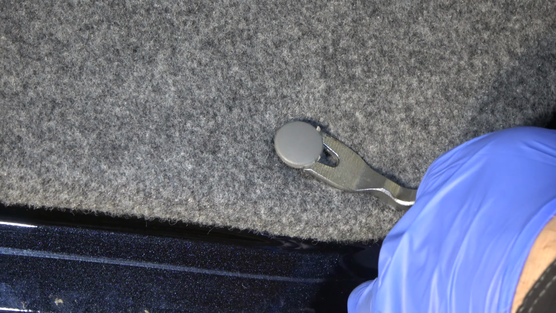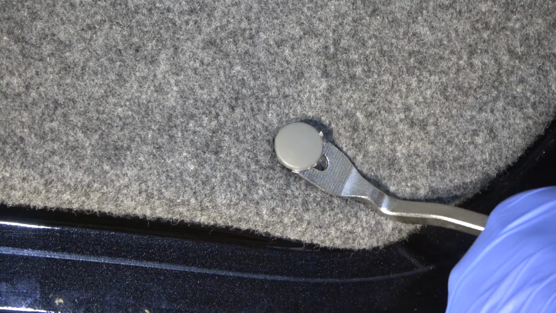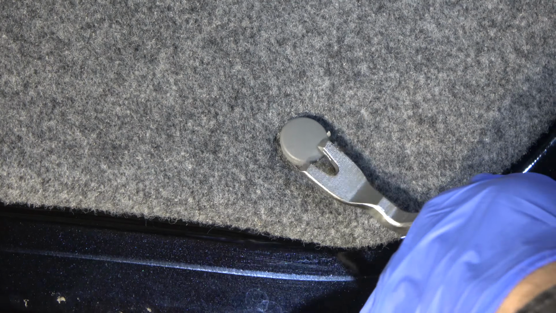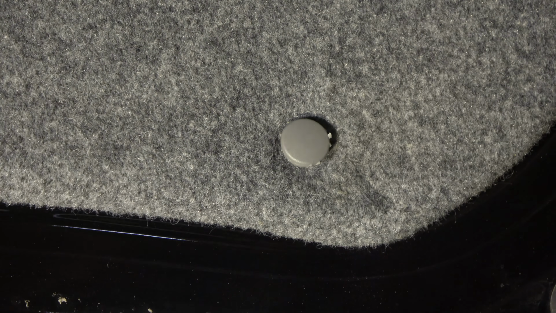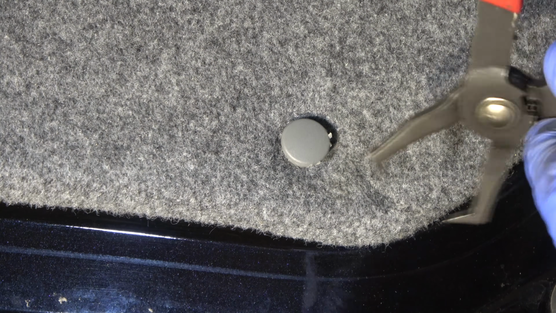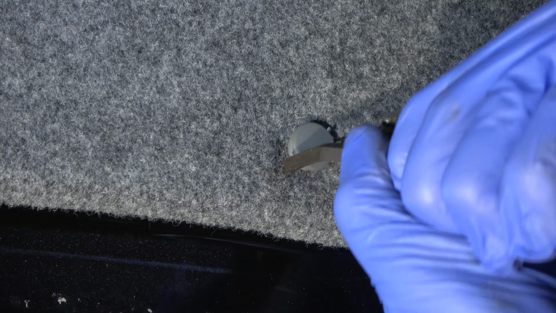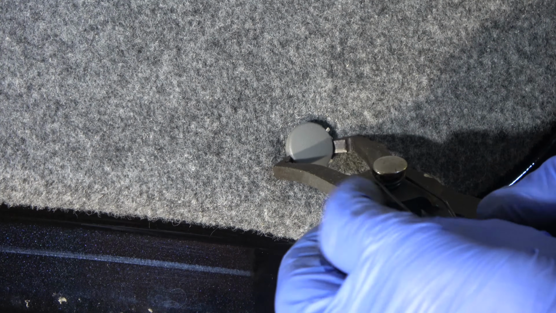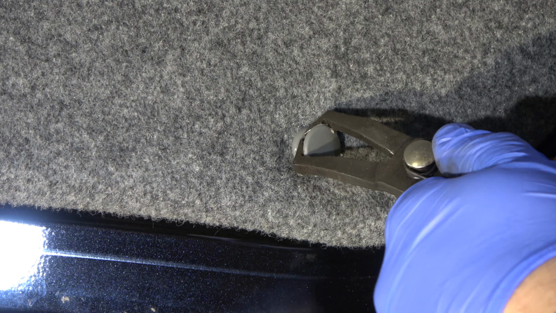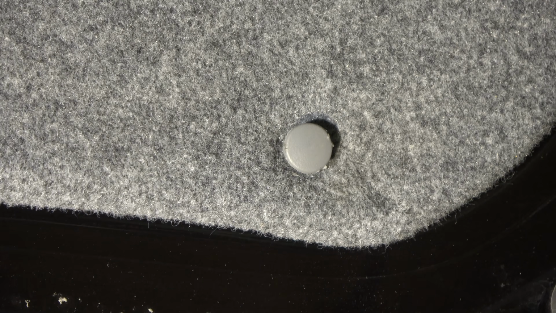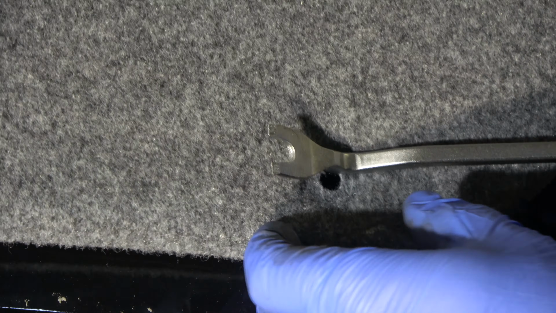It is tight, just 1 millimeter away, and I can use another tool also. These are very tight. Okay, now it opens, and there is the side area, and now I can pull it out totally.